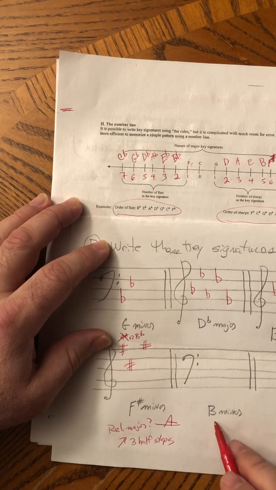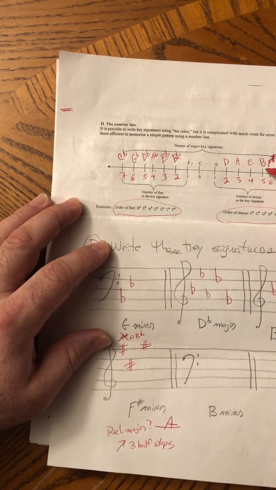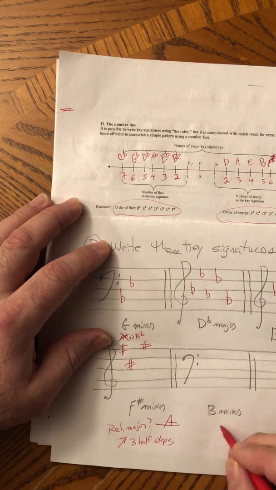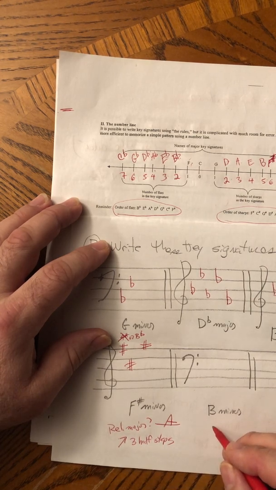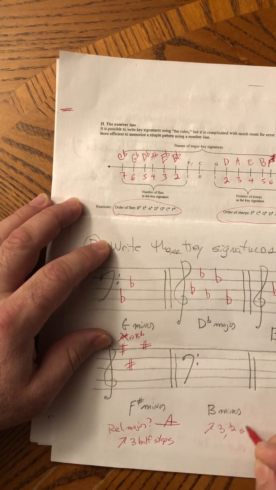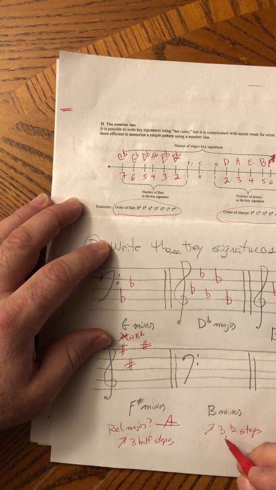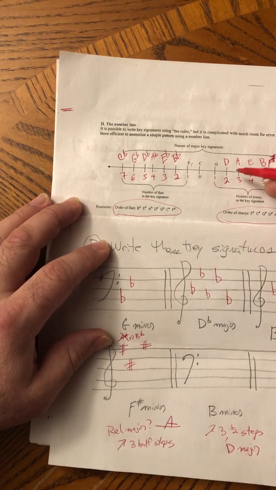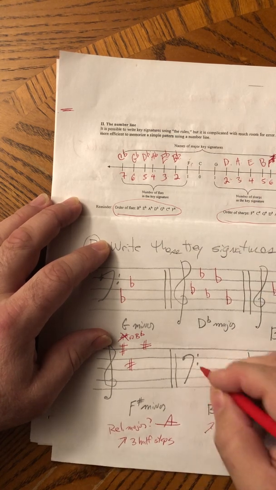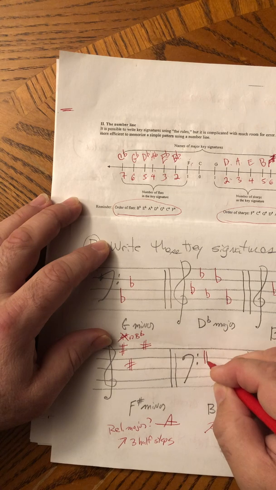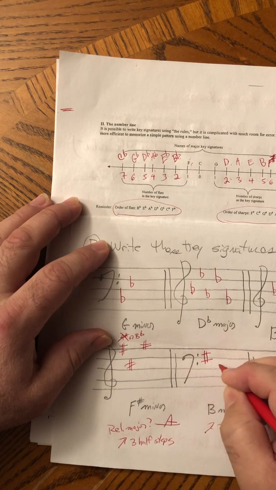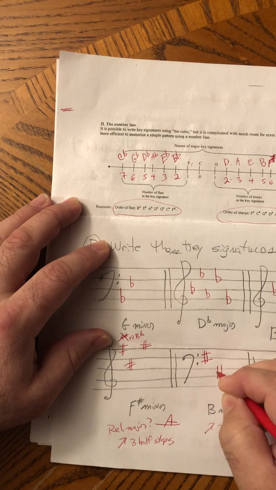Okay, and then finally B minor. We figure out its relative major, so we go up 3 half steps on your piano keyboard from B, and you get to D major. And then we come here and see the key of D major has 2 sharps. Therefore, the key of B minor would also have 2 sharps, F sharp and C sharp.